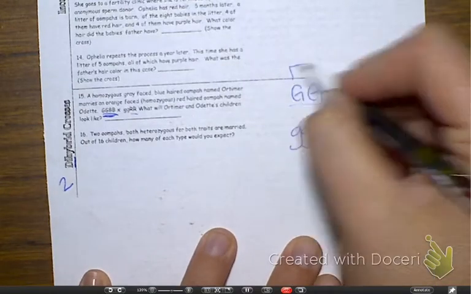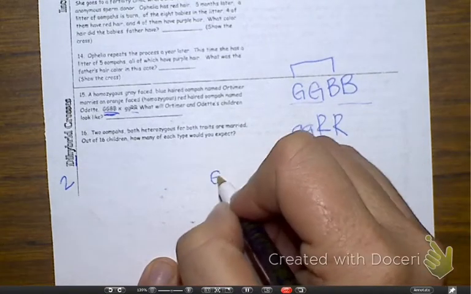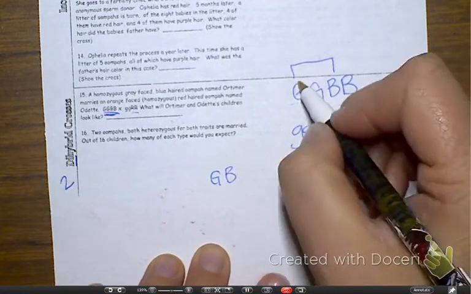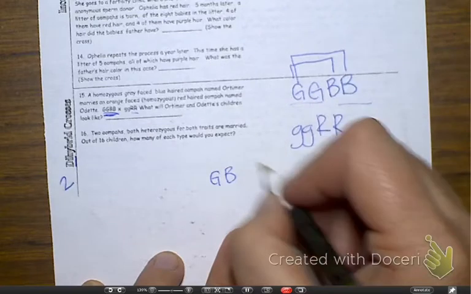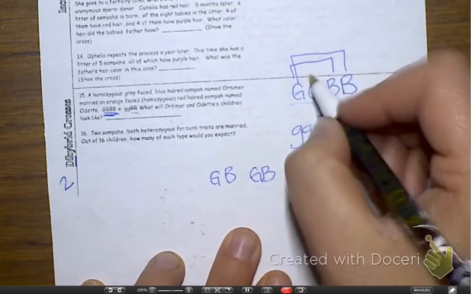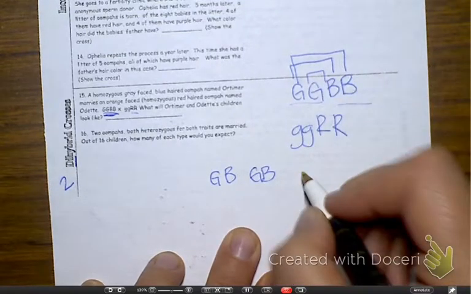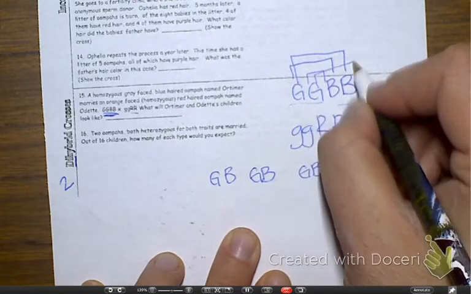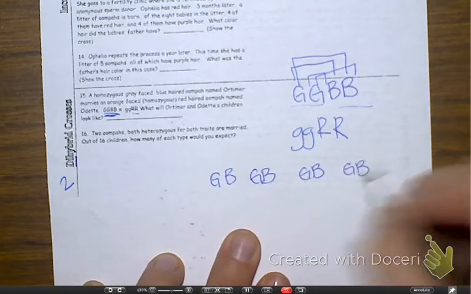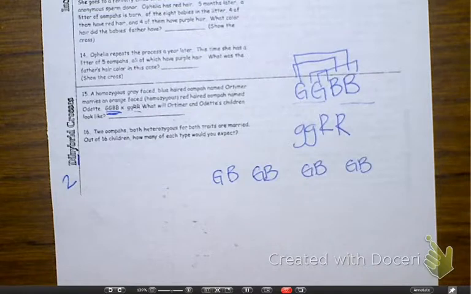So the dad could pass on a big G and a big B, or this big G could be paired with this big B, or this G could be paired with that B, or this G could be paired with that B. So those would be all the different meiosis possibilities. Does that kind of make sense? Nod your head, yes, that's making sense-ish.